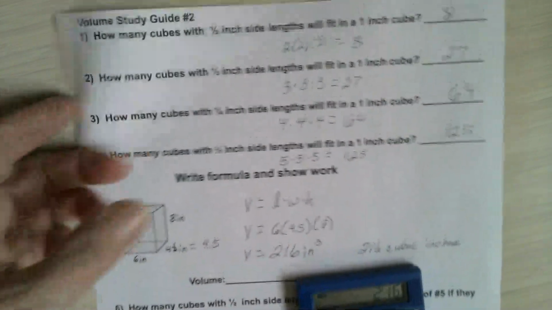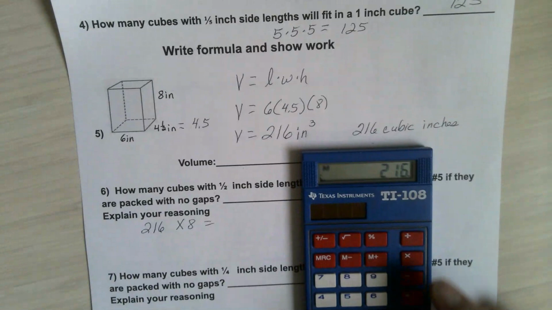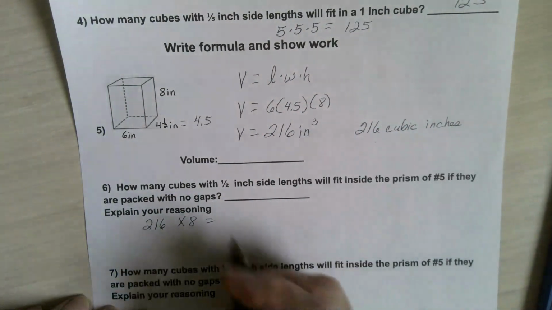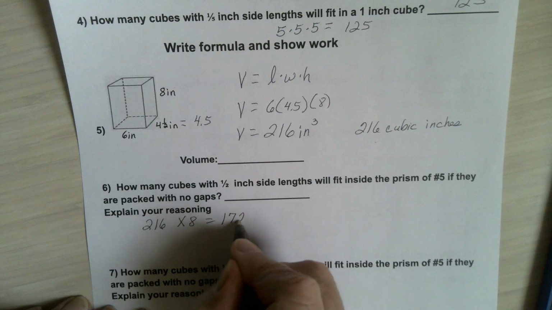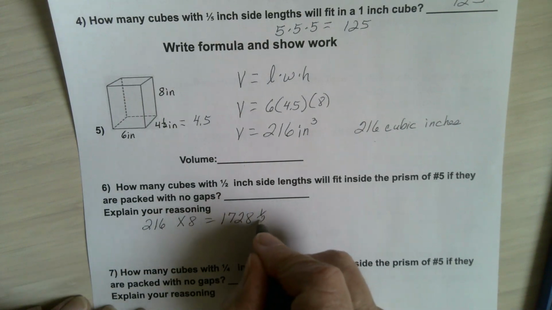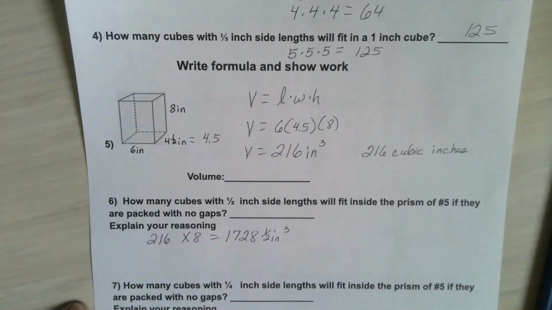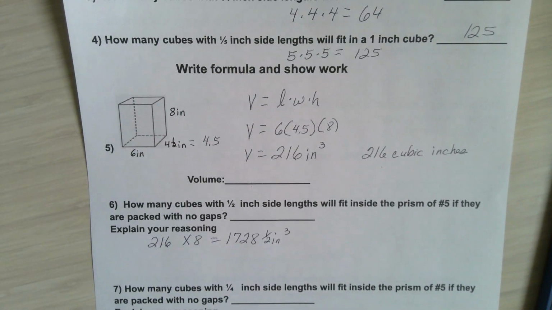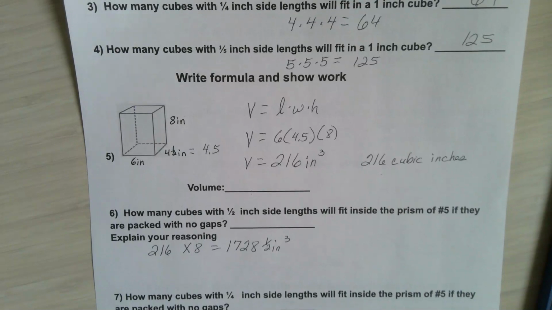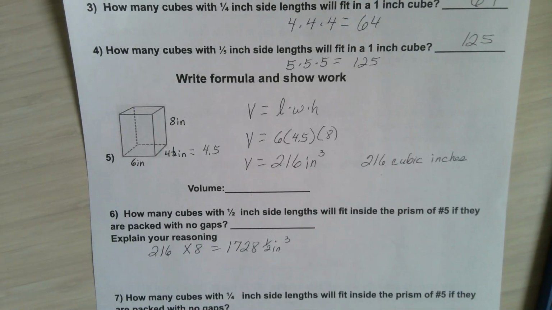Use your calculator. 216 times 8, 1,728 cubes that are a half an inch cubed. Okay? So what do you do? You multiply, because a half an inch is half the size of an inch, right? But it's three-dimensional, so you have to do 2 times 2 times 2 is 8. That's where I get the 8 from.